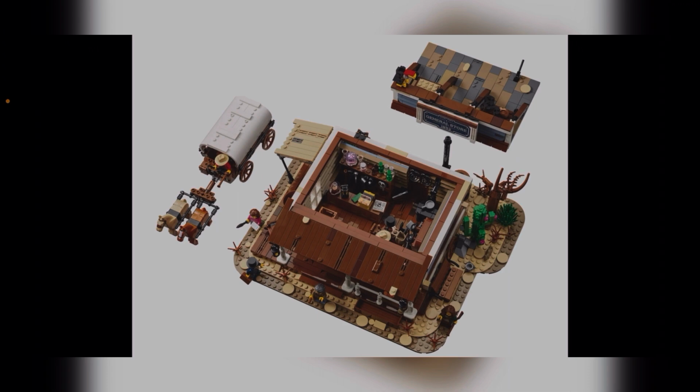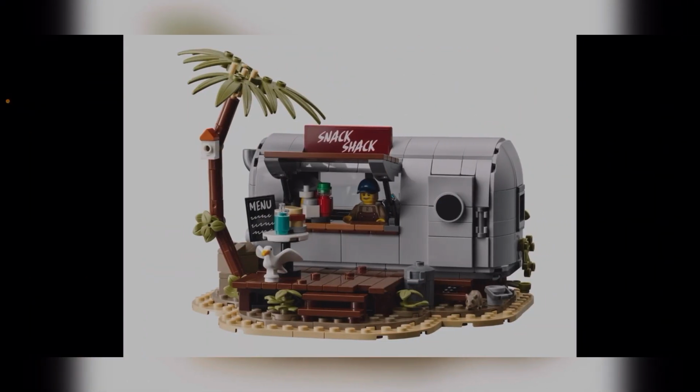Now, we have got one more set, and this is one that I think I'm definitely going to pick up. And this, of course, being the Snack Shack. And you know what? This is just like the coolest little set I think I've ever seen.